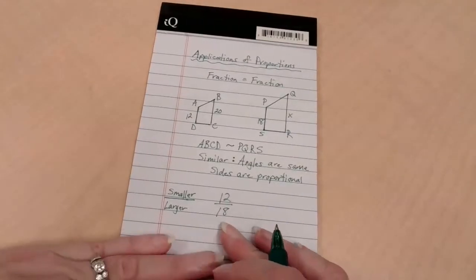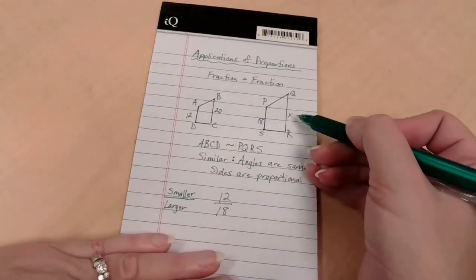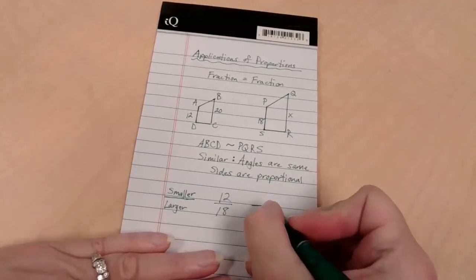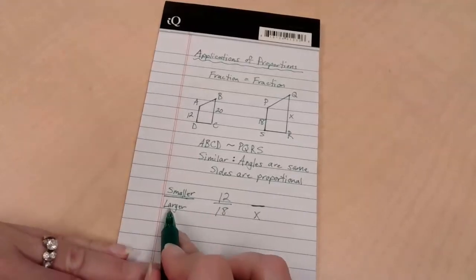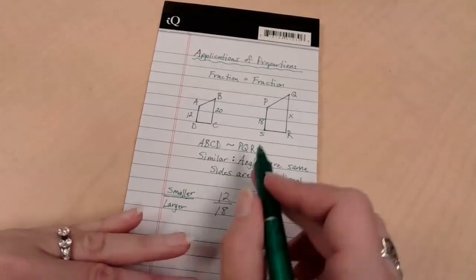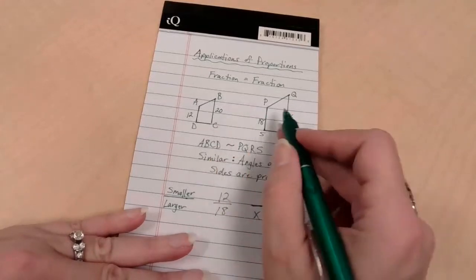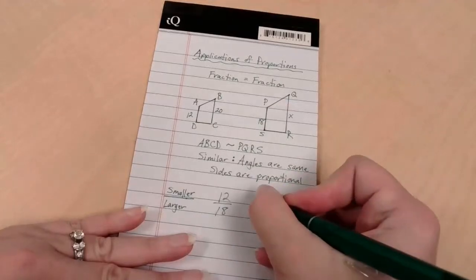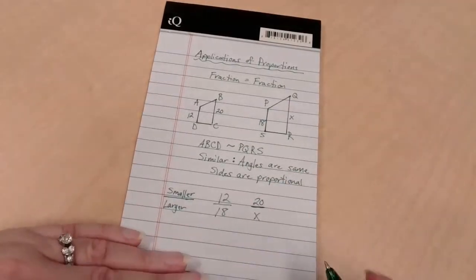All right, I have something that I'm trying to find. There is my x. I'd like to know the length of this side. Well, this side comes off of the larger trapezoid. So when I go to set up my second fraction, I want the x on the bottom because 18 came from the larger trapezoid, and x, my missing side, is on the larger trapezoid. Well, what matches up with the x in the other trapezoid? This is on the right side, that's x. On the right side over here we have got 20. So x matches up with 20 on the smaller trapezoid.